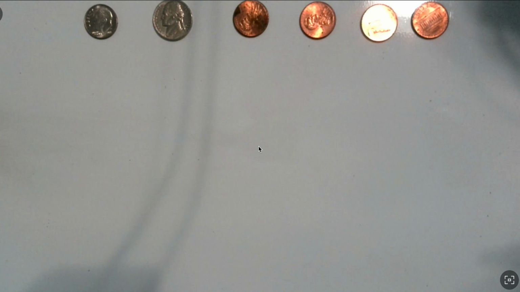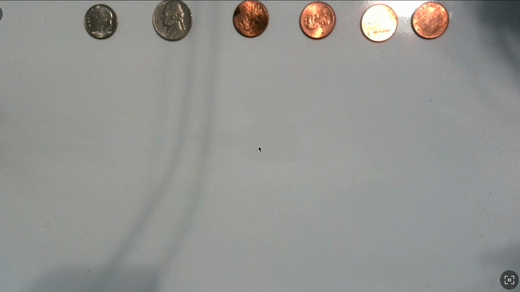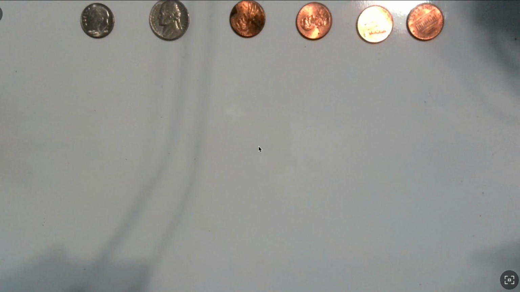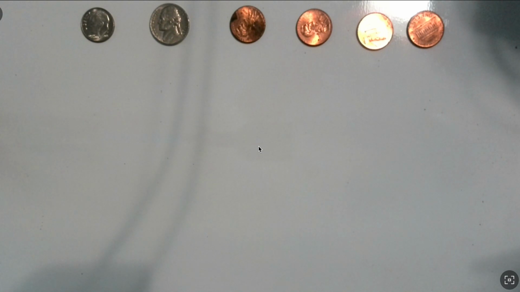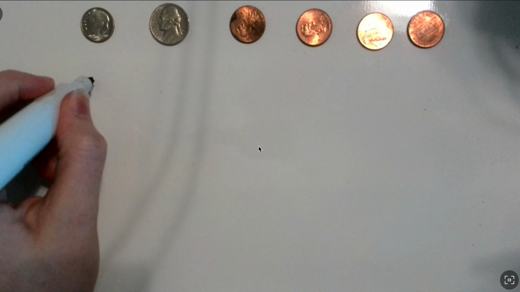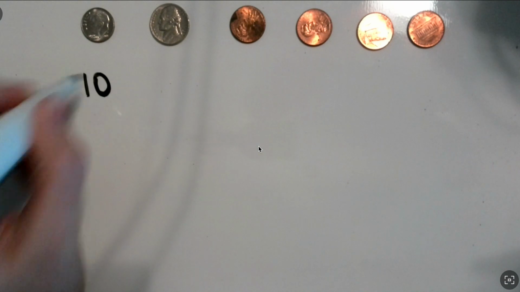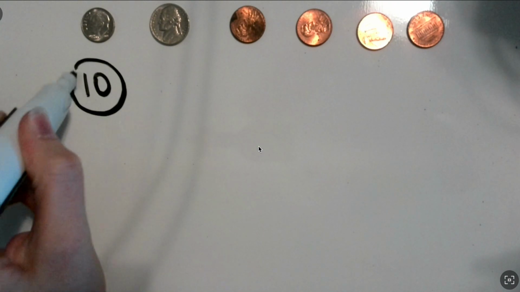Now, whenever we go into our practice activities, you are going to want to have your whiteboard. I have real money here, but on the screen, we're going to show you pictures of the coins. So I'm going to show you right now how to draw your coins on your whiteboard so that you can do it quickly. We do not expect you to draw the faces on the coins. The easiest way to draw the coin is to draw what the coin is worth with a number and circle it. So how many cents is a dime worth? If you said 10 cents, you are correct. To draw that, I write the number 10 and then I circle it.